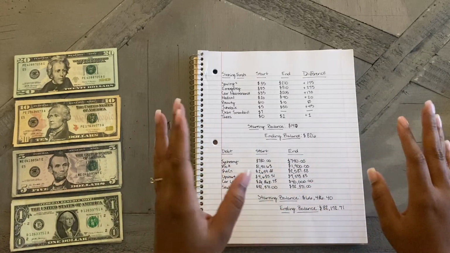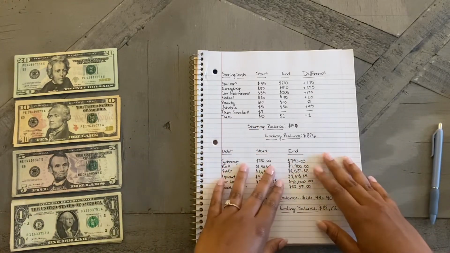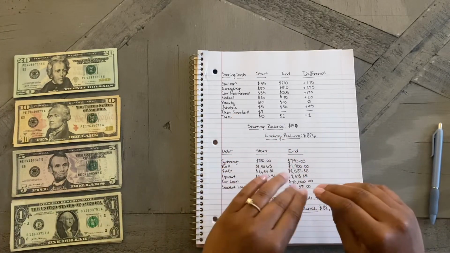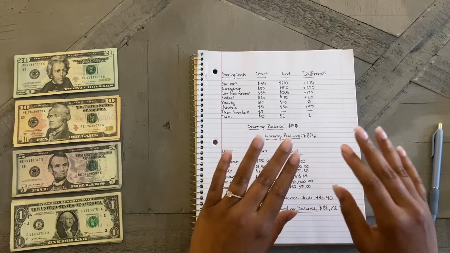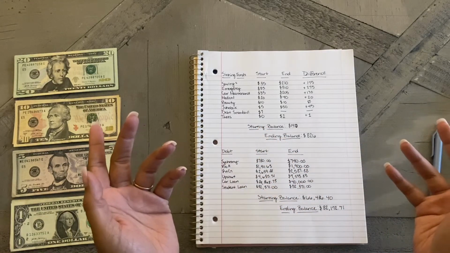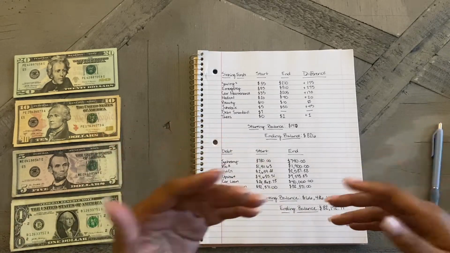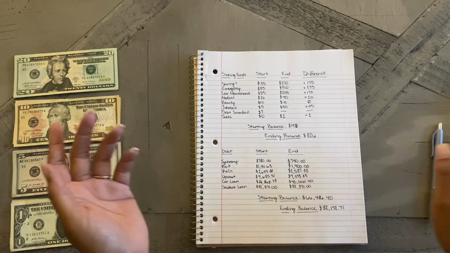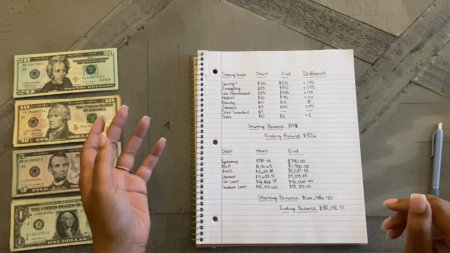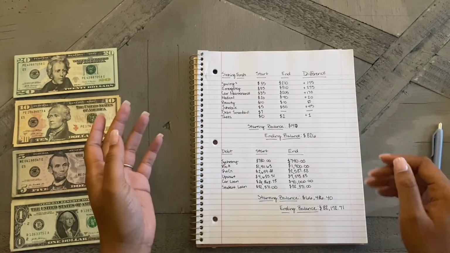But for me, making this decision, I was okay with it. The payments fit into my budget. I wasn't going to be stretched thin, so I was okay with getting a new car. And I actually wanted a newer car anyway. So it all worked out. But that is everything as far as writing everything down. So let's count the money that I'm going to be giving to the bank.